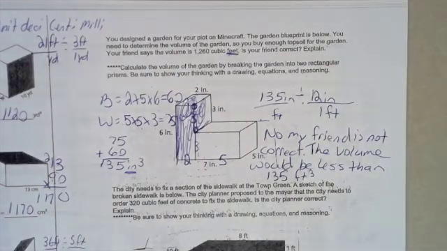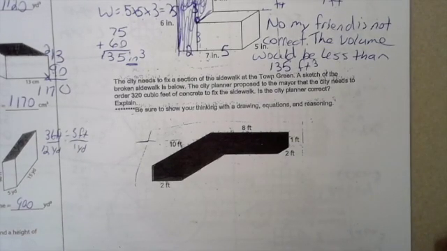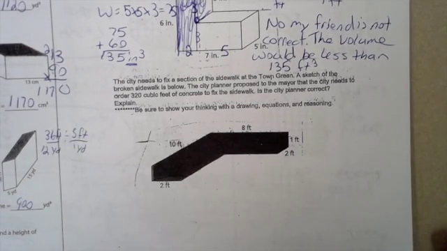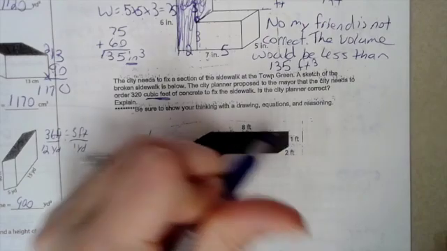All right. The city needs to fix a section of the sidewalk at the town green. A sketch of the broken sidewalk is below. The city planner proposed to the mayor that the city needs to order 320 cubic feet of concrete to fix the sidewalk. Is the city planner correct? Be sure to show your thinking with a drawing, equations, and reasoning. So this is in cubic feet, and all of our measurements are in feet, so that's good.